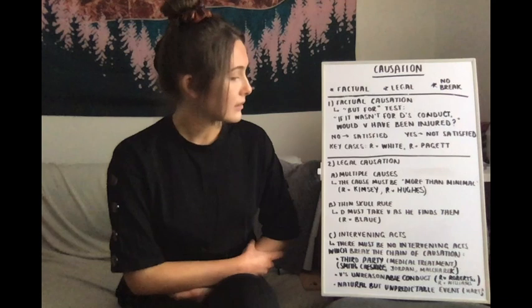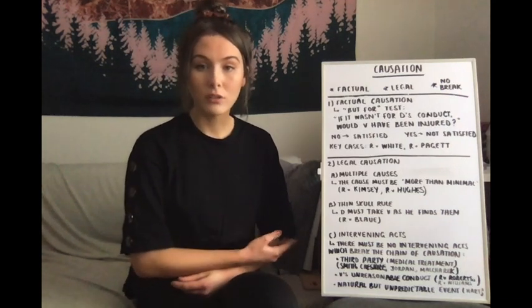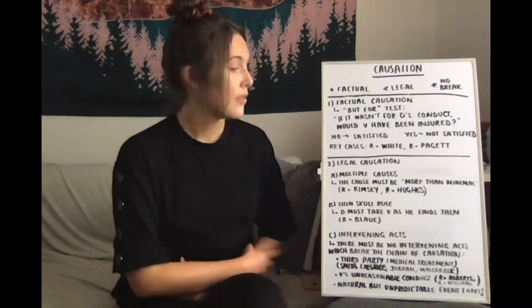So we're going to start off by looking at multiple causes. Legal causation tells us that it doesn't matter if there is more than one cause of the victim's injury or death. As long as the defendant made a contribution towards the victim's injury or death which was more than minimal, then that is enough.